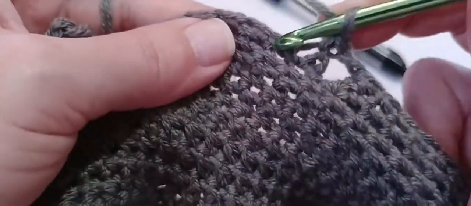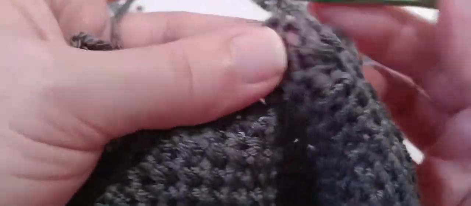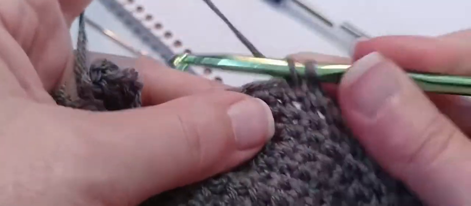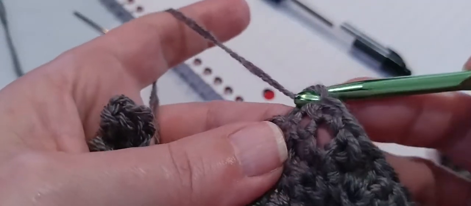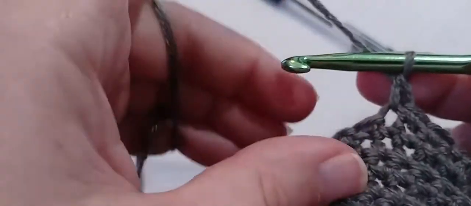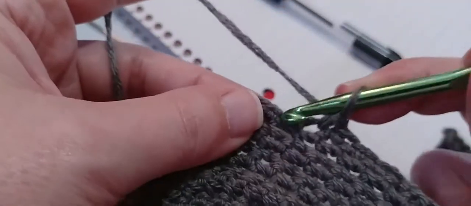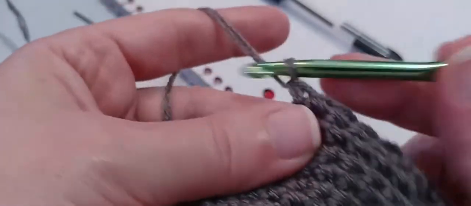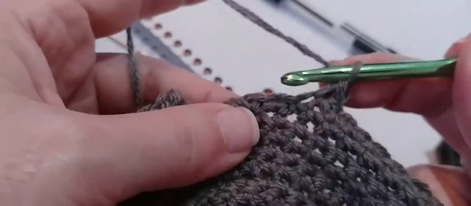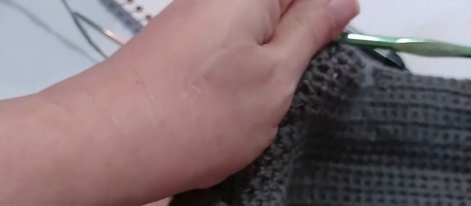1, 2, 3, 4, 5, 6, 7, 8, and 9. 9 single crochets.